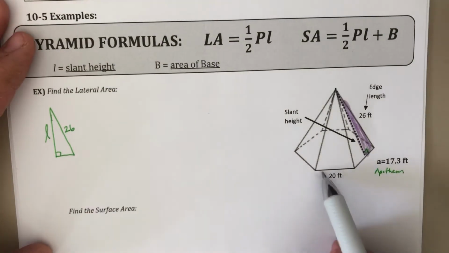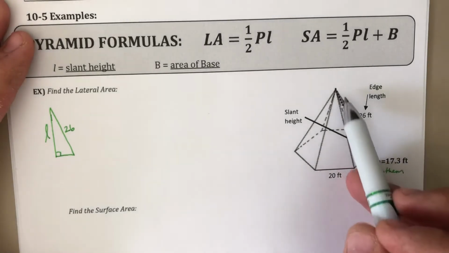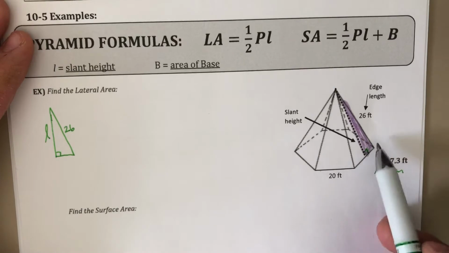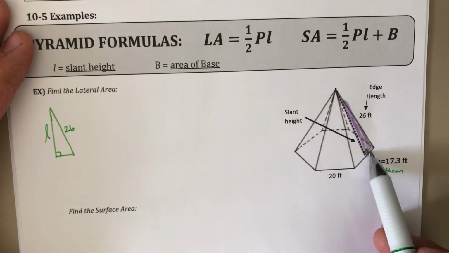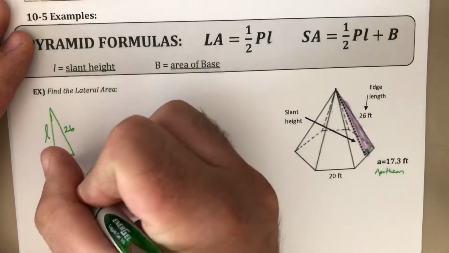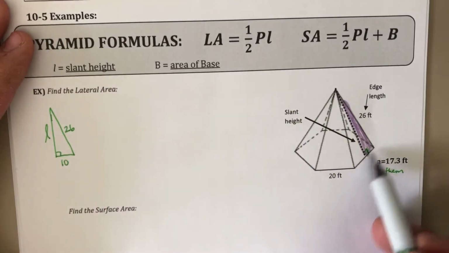And then if you look, the base edges of our hexagon are 20 feet. And when the slant height comes down, it does bisect that side. So this little piece here is going to be half of the 20. It's going to be 10. Okay, so this piece is half of the edge. The edge is 20, half of 20 is 10.